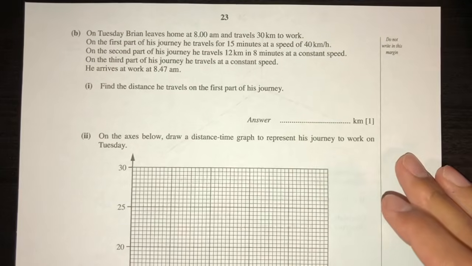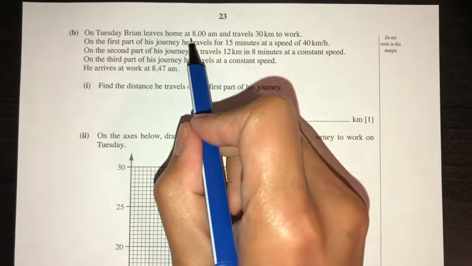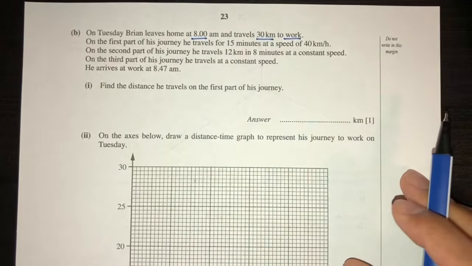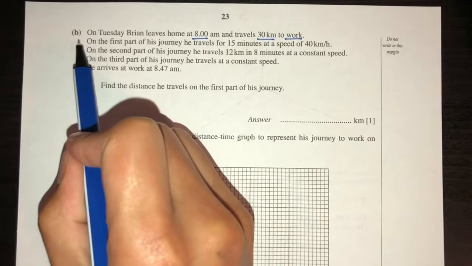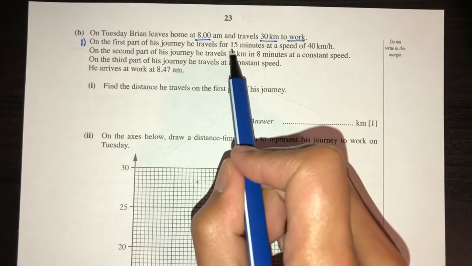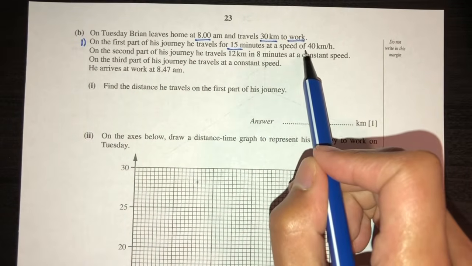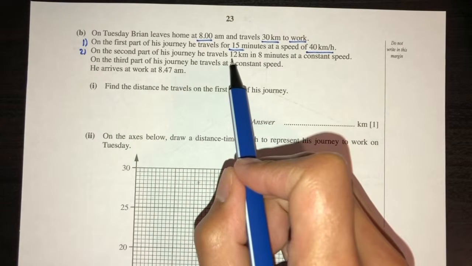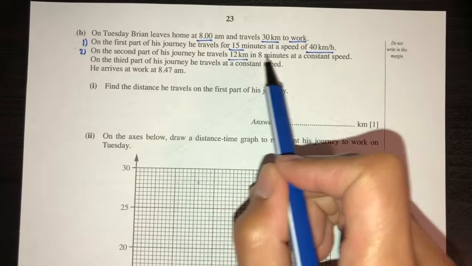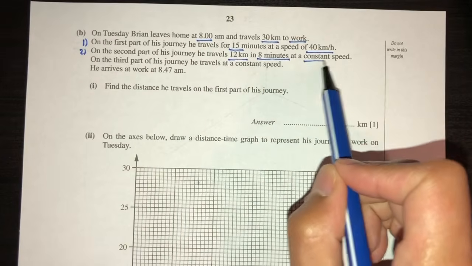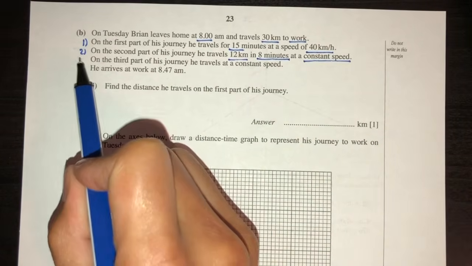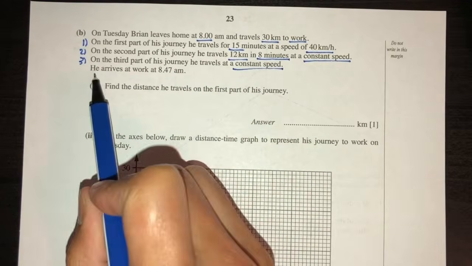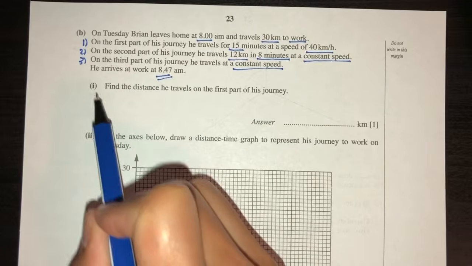On Tuesday, Brian leaves home at 8 a.m. and travels 30 km to work. On the first part of his journey, he travels for 15 minutes at the speed of 40 km per hour. On the second part of his journey, he travels 12 km in 8 minutes at a constant speed again. On the third part of his journey, he travels at a constant speed. He arrives at work at 8:47.